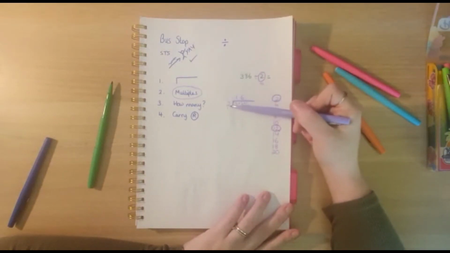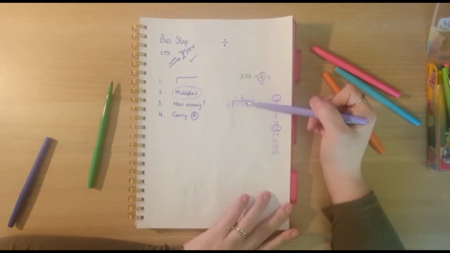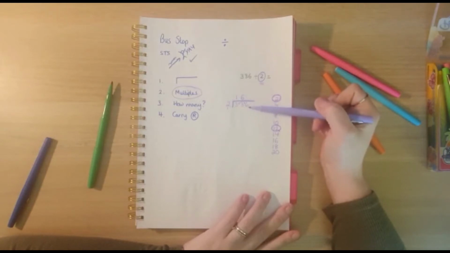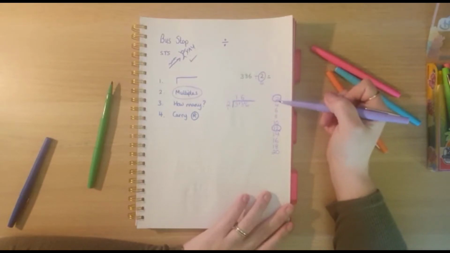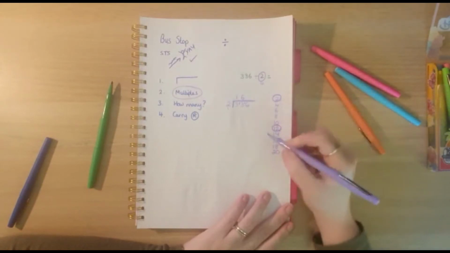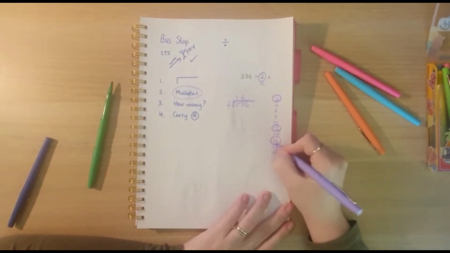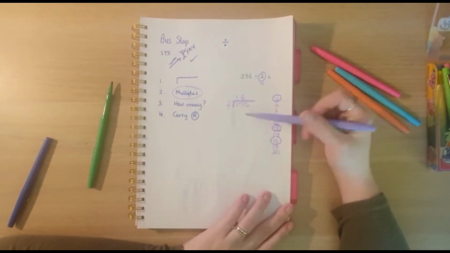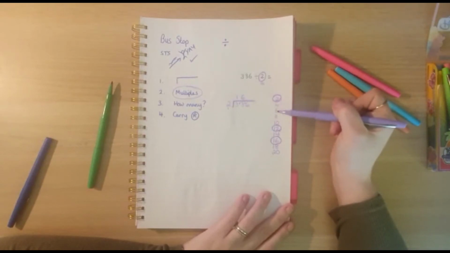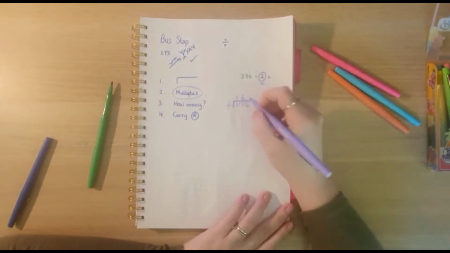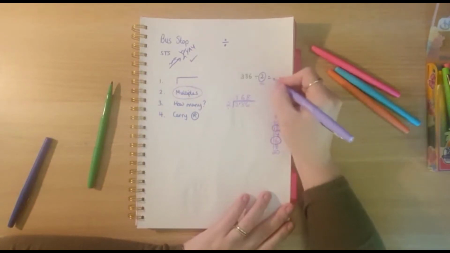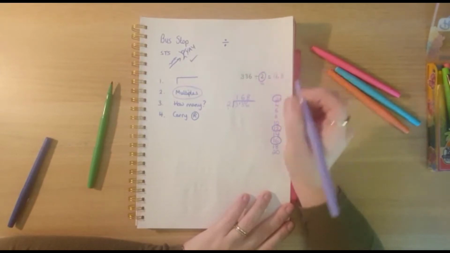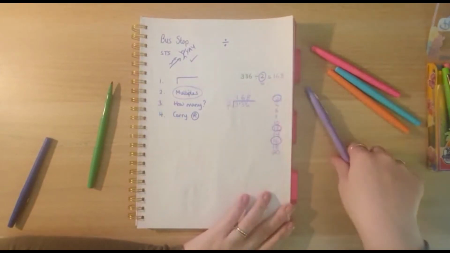So now I need to find, have I got 2? How many 2s go into 16? Remember that 1 and that 6 joined together. 16. Let's look at our list. Have I got 16 in there? Yes. That's nice. So how many groups of 2 go into 16? Let's count. 1, 2, 3, 4, 5, 6, 7, 8. Excellent. So the answer, 336 divided by 2 is 168.